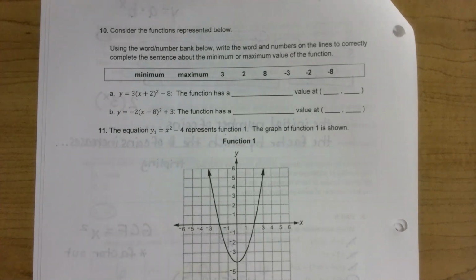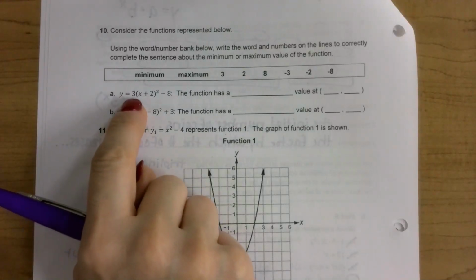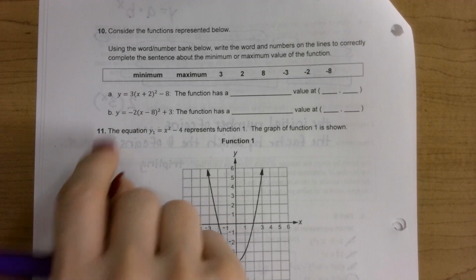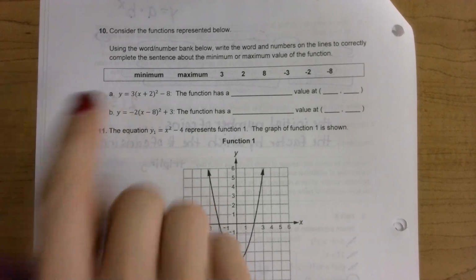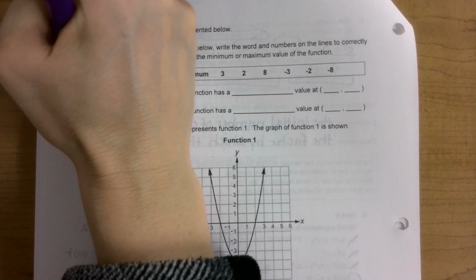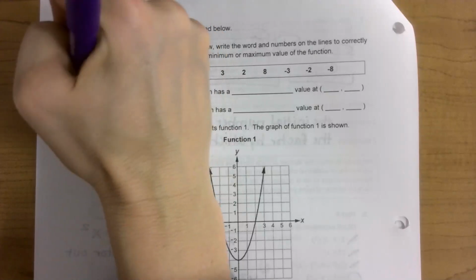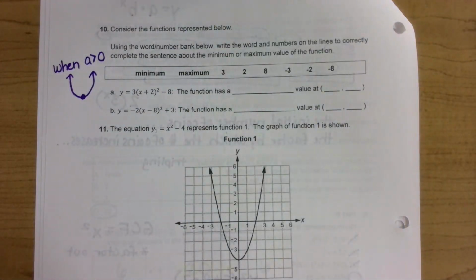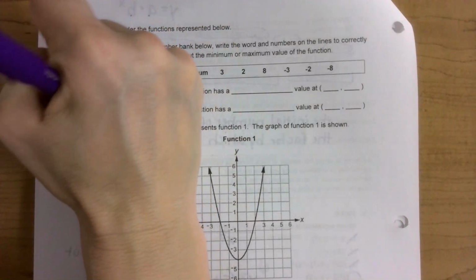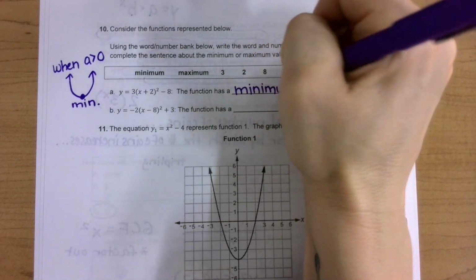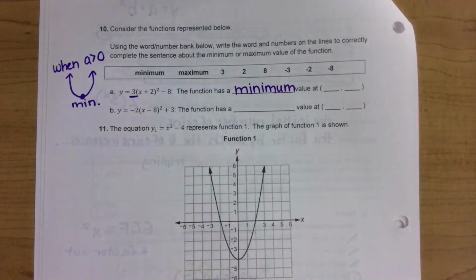So in vertex form, the first number in front of the parentheses, that's our a value, and that's going to tell you if it has a maximum or minimum. So remember, if it's positive, so when a is greater than 0, it's going to be a parabola opening up. So that would have a minimum value. So this function has a minimum because that 3 in front is greater than 0.